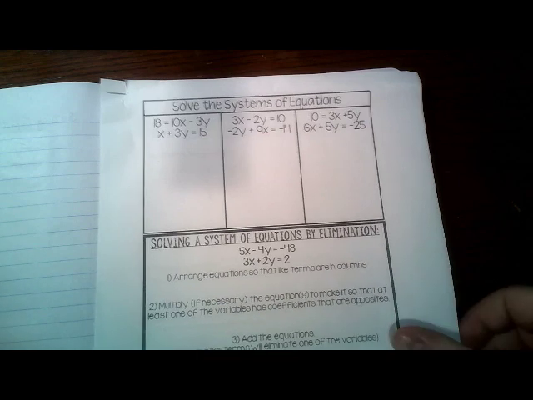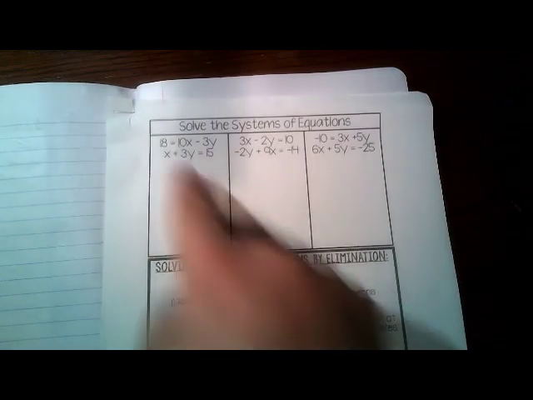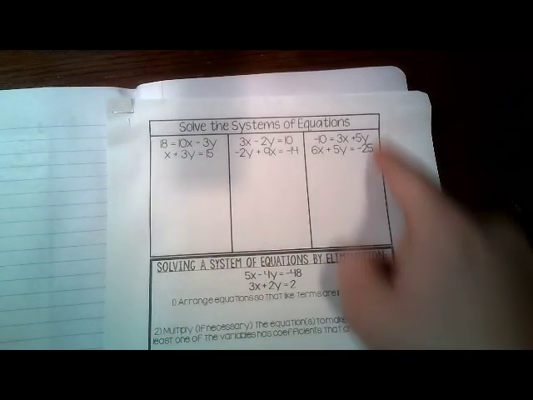The resource packet that's in the note crate is stapled. So the first page here is the notes, and then this is the practice and the homework that goes with the notes. Right now for the video, we're only concerned with the notes portion, so we're going to cut this out. And we're going to cut out this box here, this larger box here.